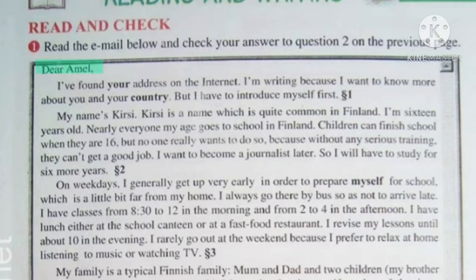Dear Emil, I found your address on the internet. I am writing because I want to know more about you and your country. But I have to introduce myself first. Now adverb of frequency. My name's Kirsi. Kirsi is a name which is quite common in Finland. I'm 16 years old. Nearly everyone my age goes to school in Finland.